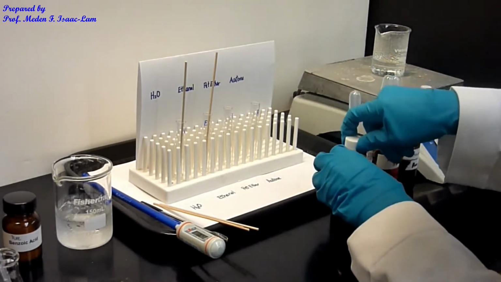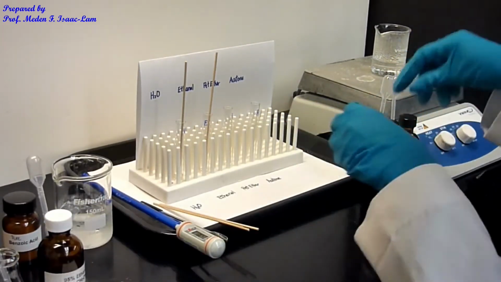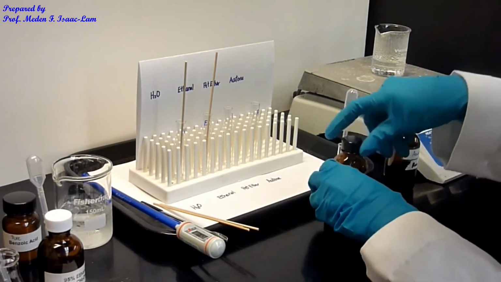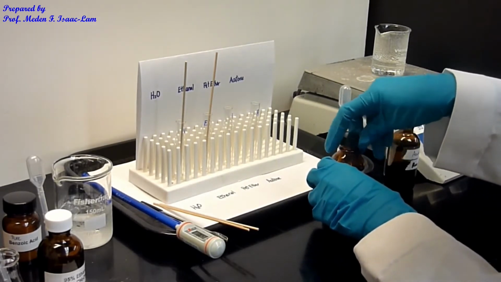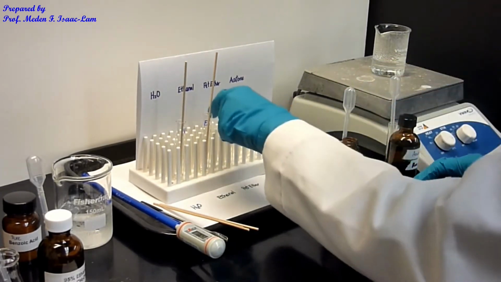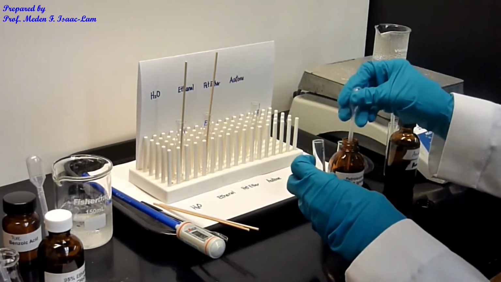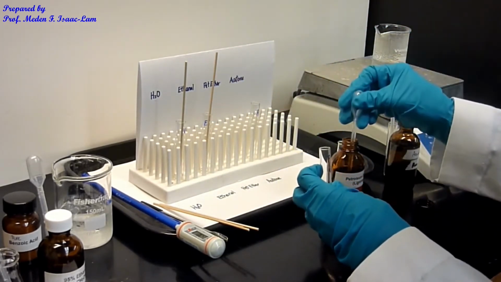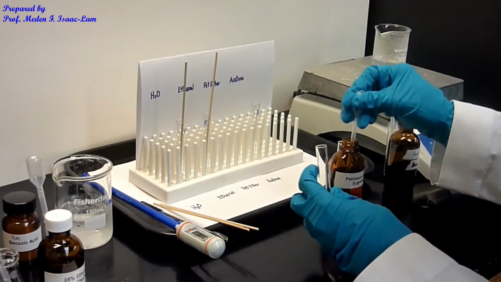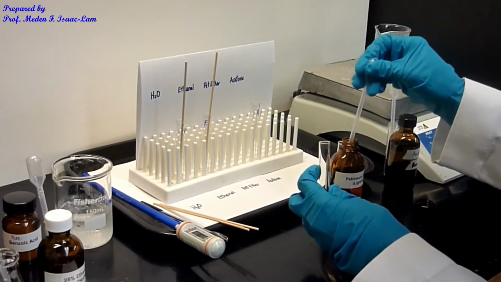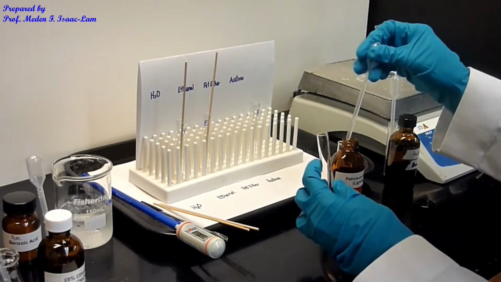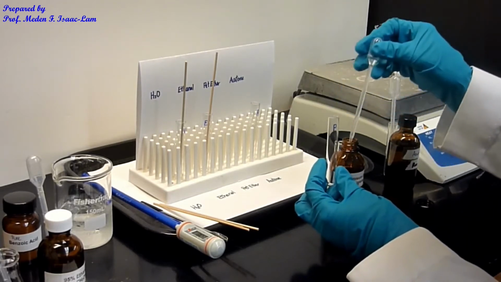I'll set that aside, and now I'm going to put in petroleum ether. Again 10 drops, and again you pipette up and down to saturate the bulb so it doesn't squirt out, because these are volatile solvents, not like water. So P is for petroleum ether.